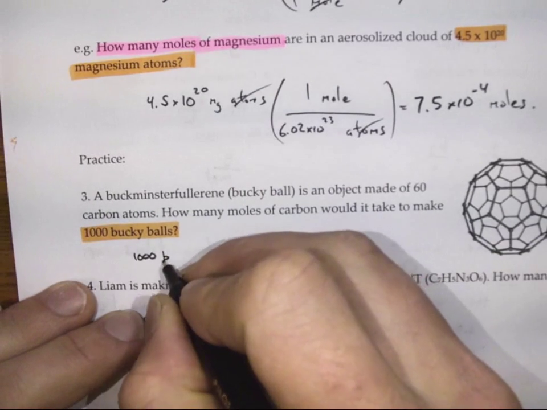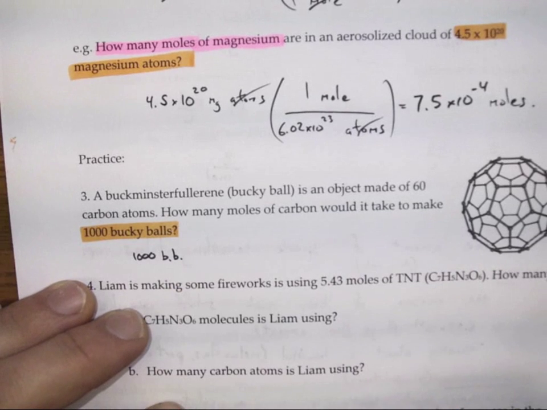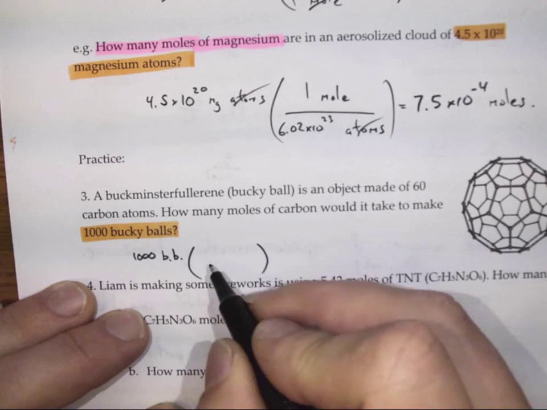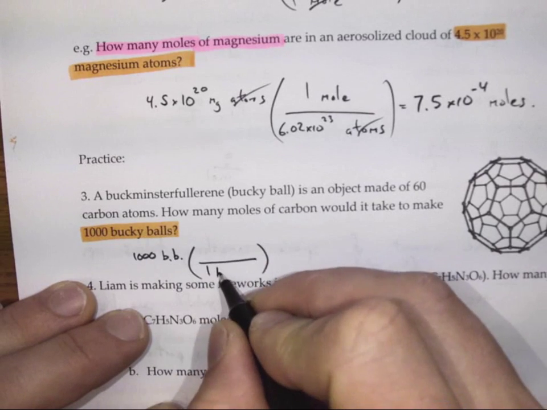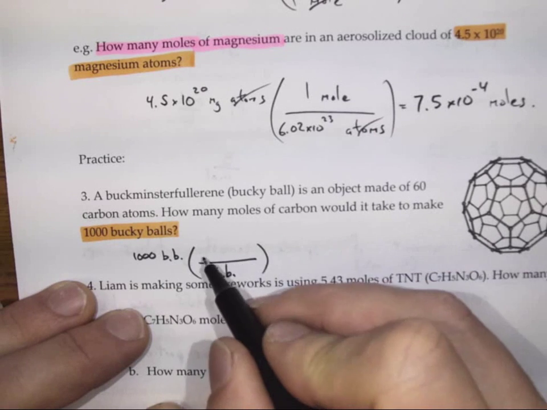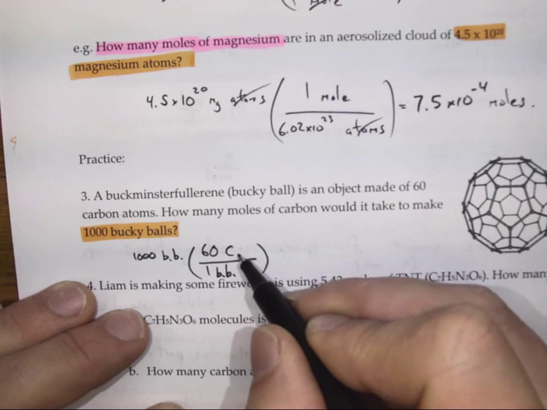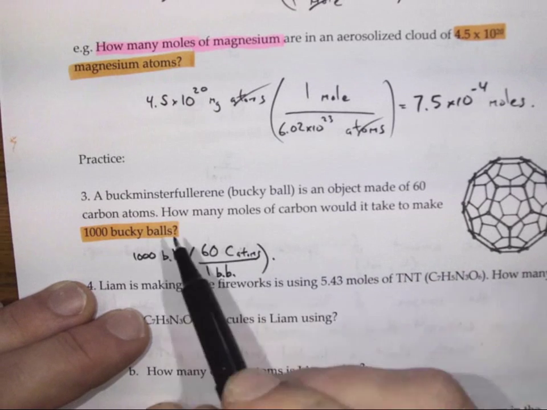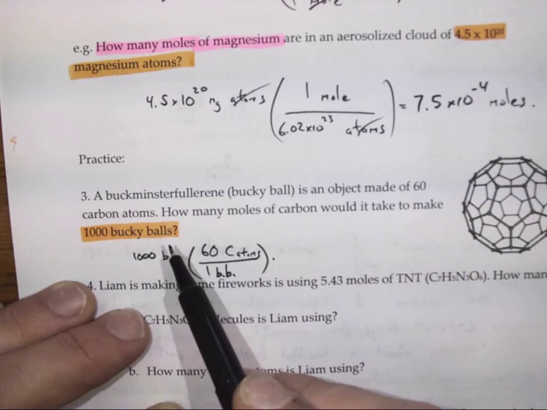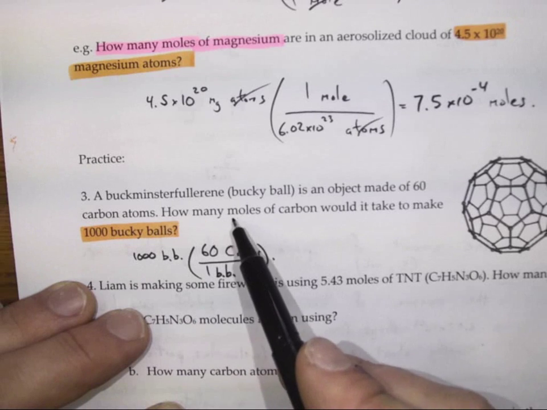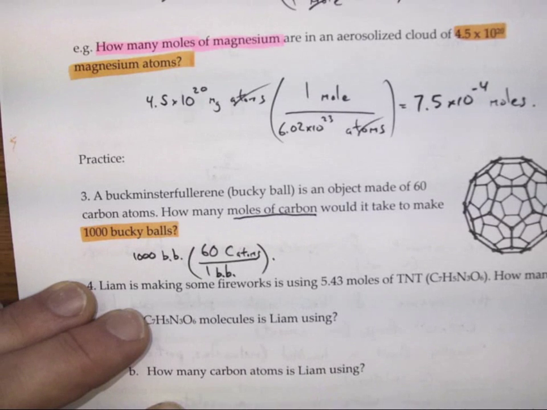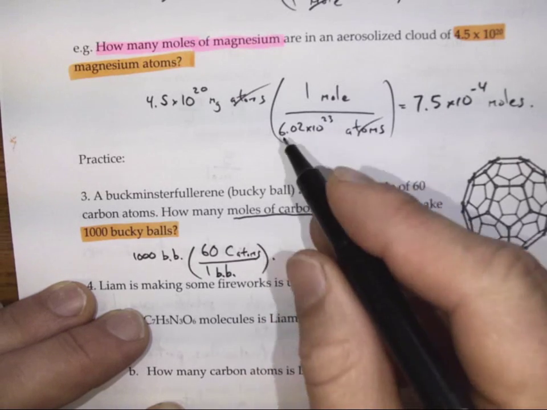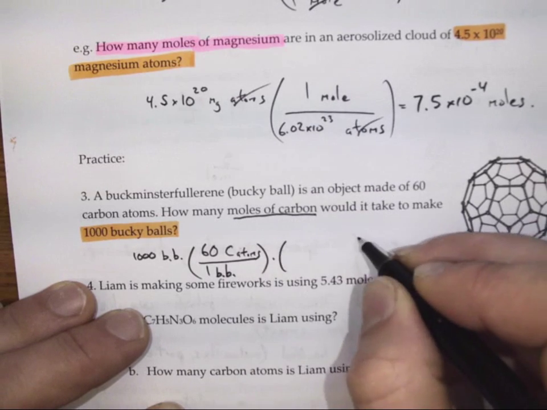1,000 buckyballs. And I know that I can convert buckyballs into carbon atoms because one buckyball contains 60 carbon atoms. However, I wasn't quite asked for the number of atoms. I was asked for the number of moles of carbon. So to go a little further, I would need to turn atoms into moles, which is actually kind of similar to the conversion I did here.